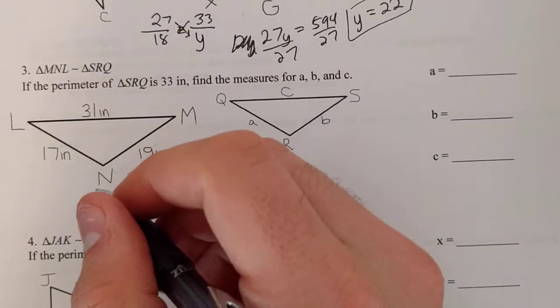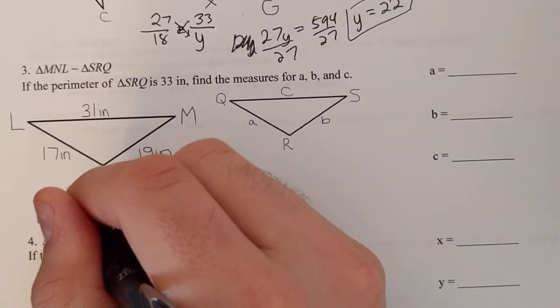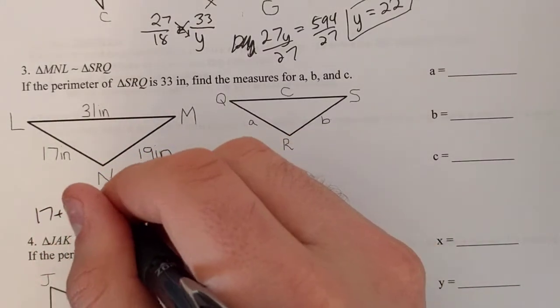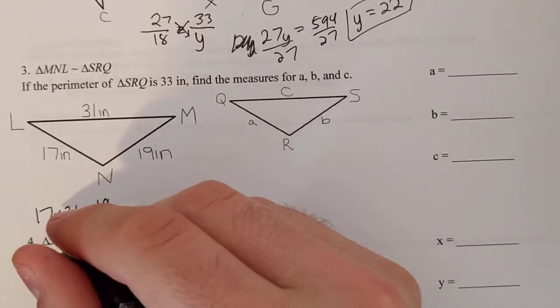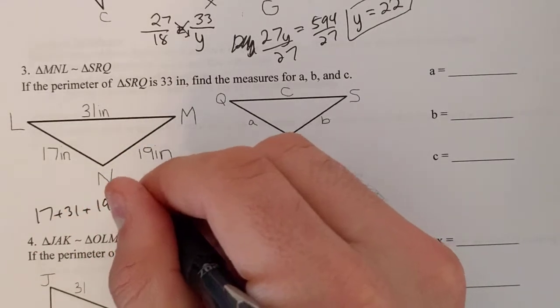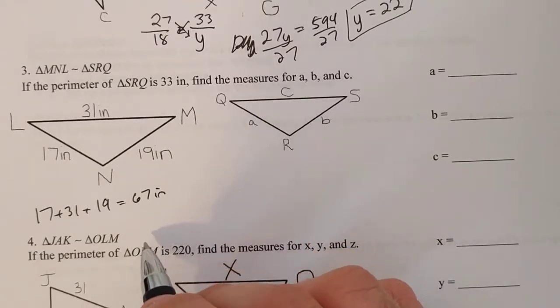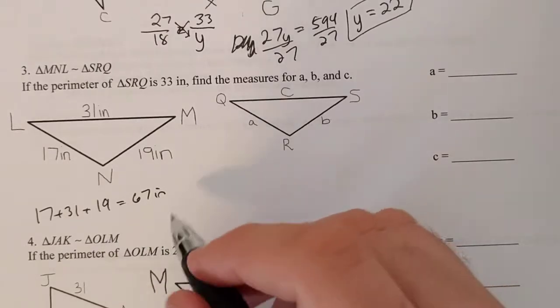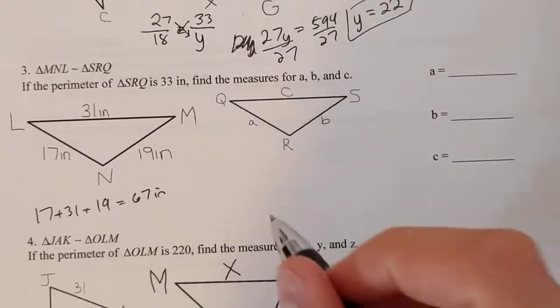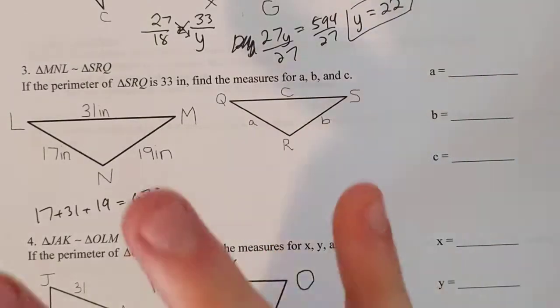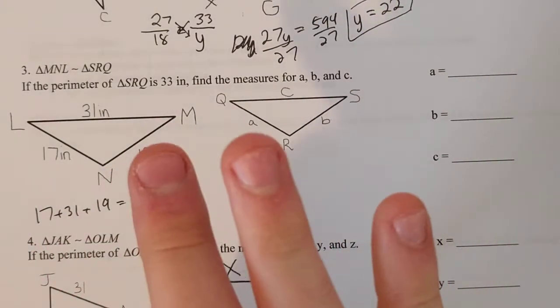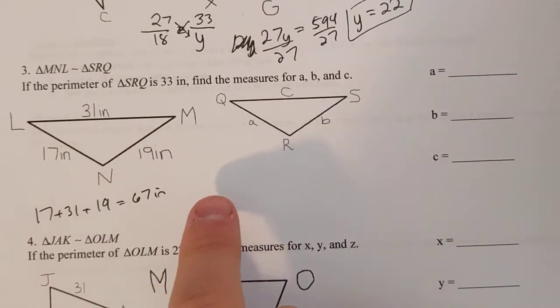So the perimeter for this one would be 17 plus 31 plus 19. That's going to be 50 plus 17, 67 inches. That's the perimeter for the big one. The small one was 33 inches. So what you're going to do is set up proportions for A, B, and C. That's three letters, so you need three equations for three solutions.